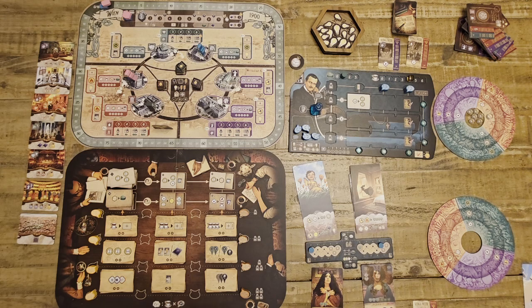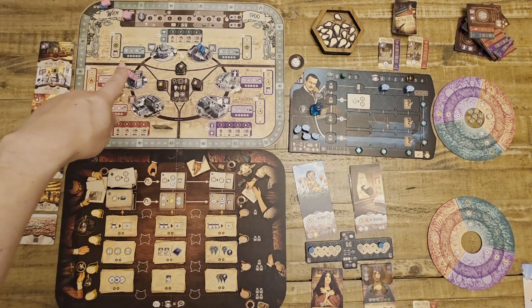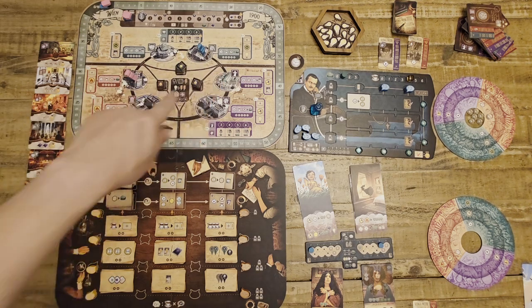So you're going to go back and forth, doing one of those 3 actions. Eventually that reputation, the gray token, is going to go all the way to the right.